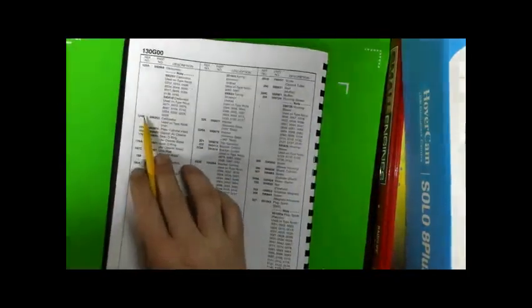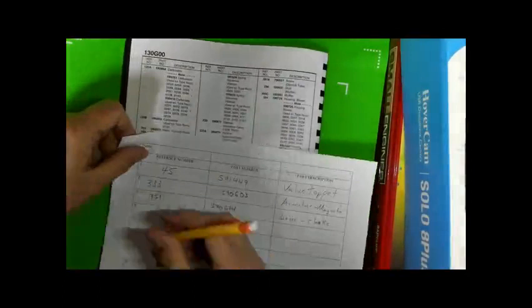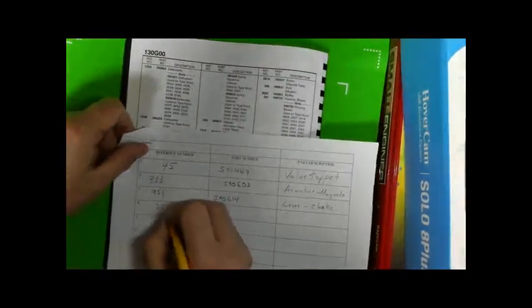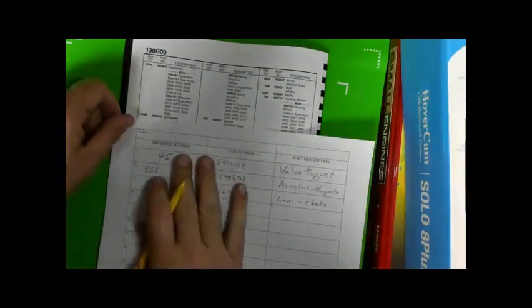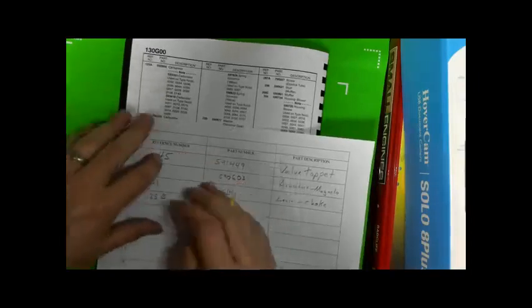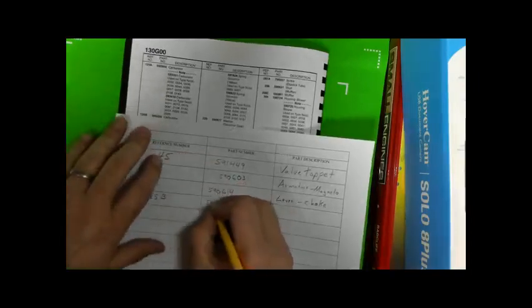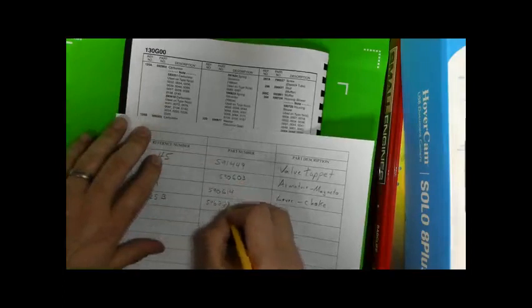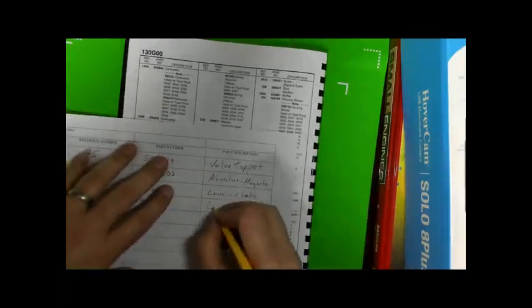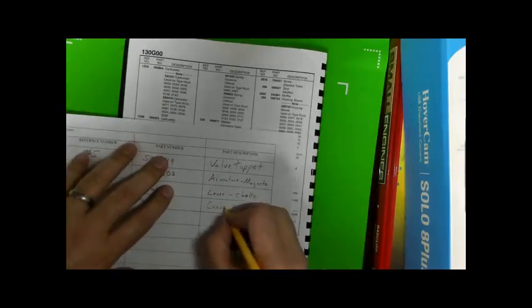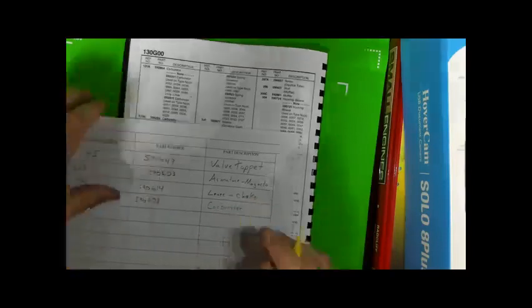We can see that we're going to have 125B. We've got the part number 596203 carburetor. Well, let's talk about one more thing here.